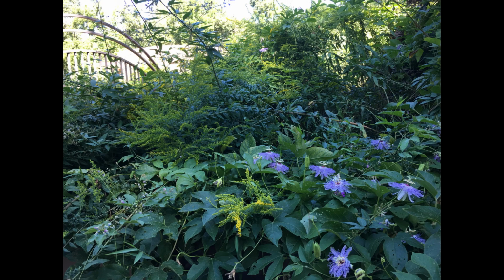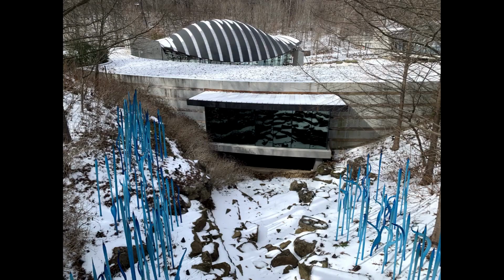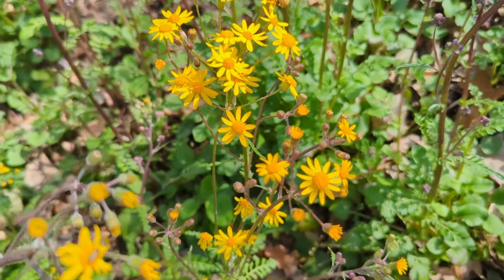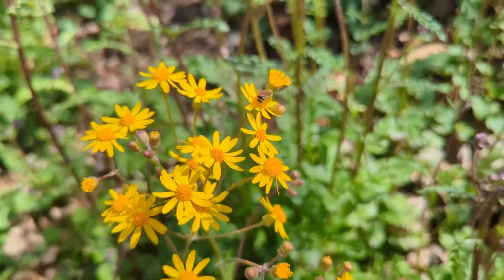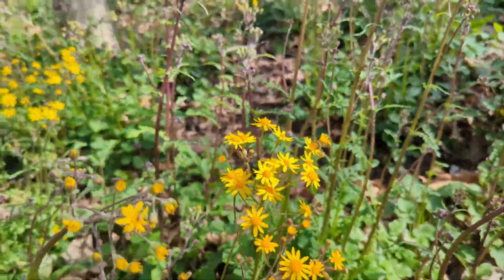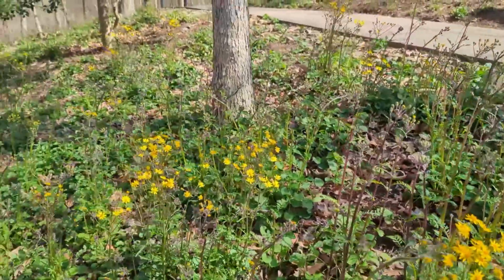But there's also a lot of other great native plants you can see at Crystal Bridges. They have a lot of asters and goldenrods that bloom in the fall, as well as black-eyed Susans. Golden ragwort, along with Virginia bluebells, are some great spring bloomers. There's pretty much flowers for almost every season throughout the year, so there's always something new to look at every time you come.